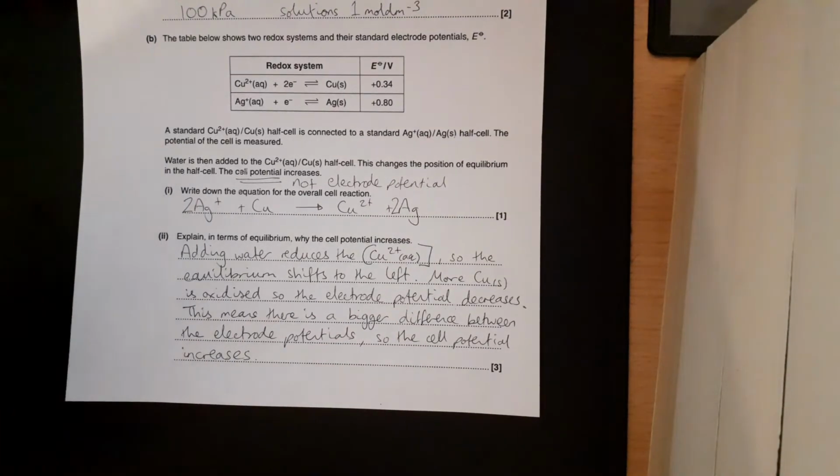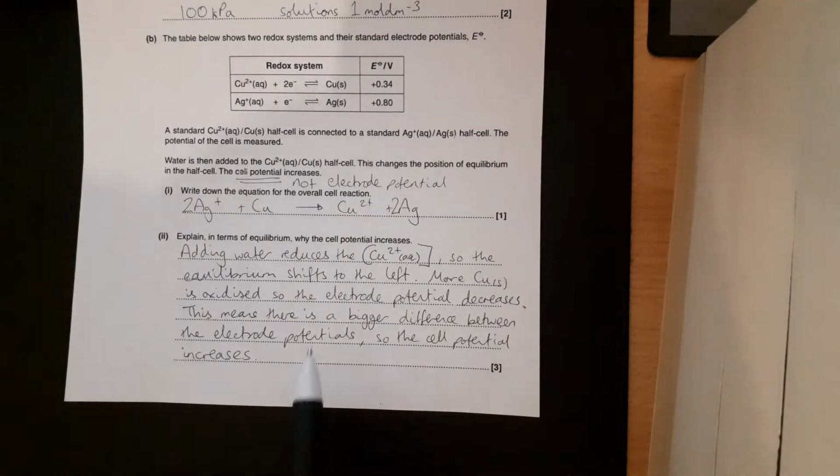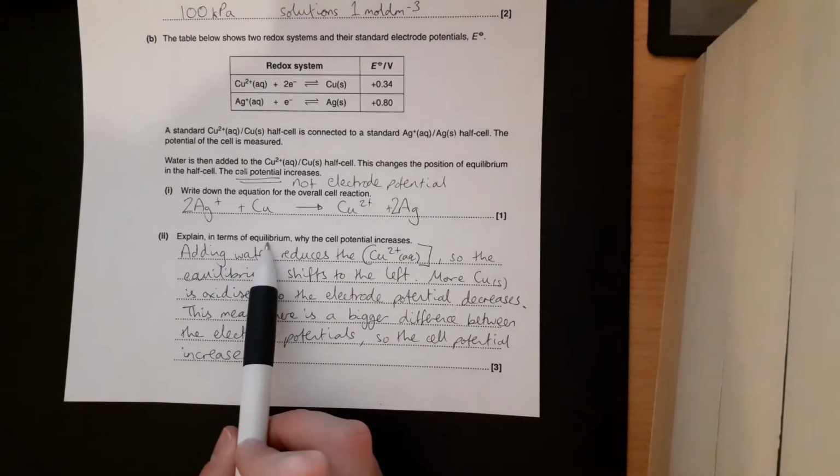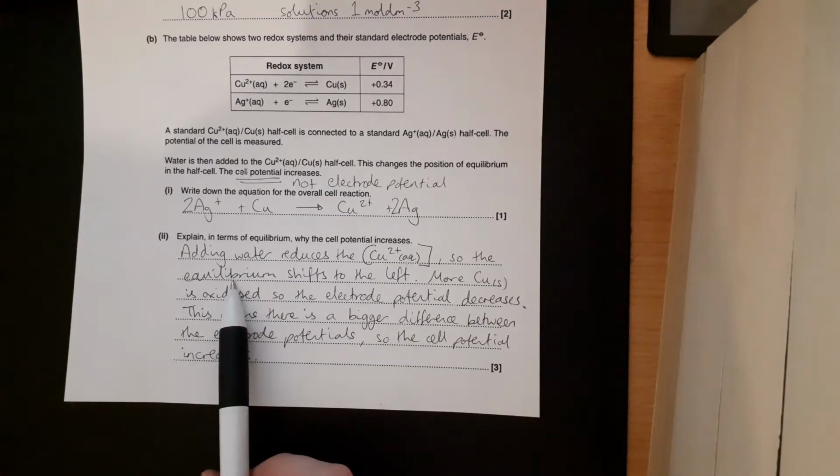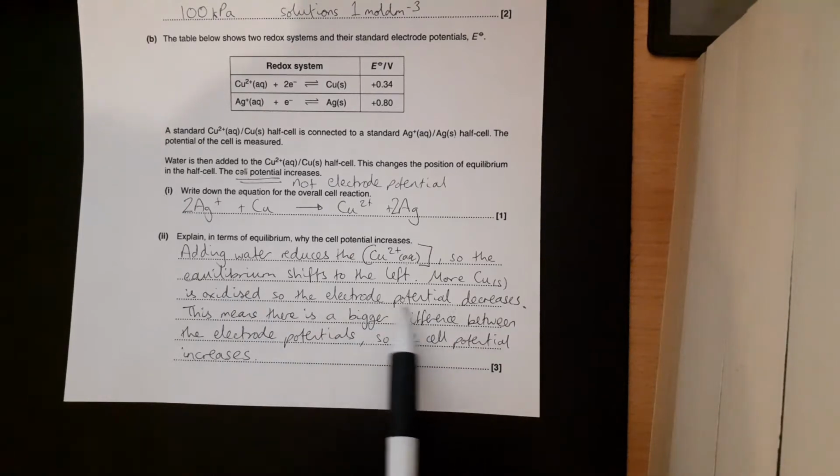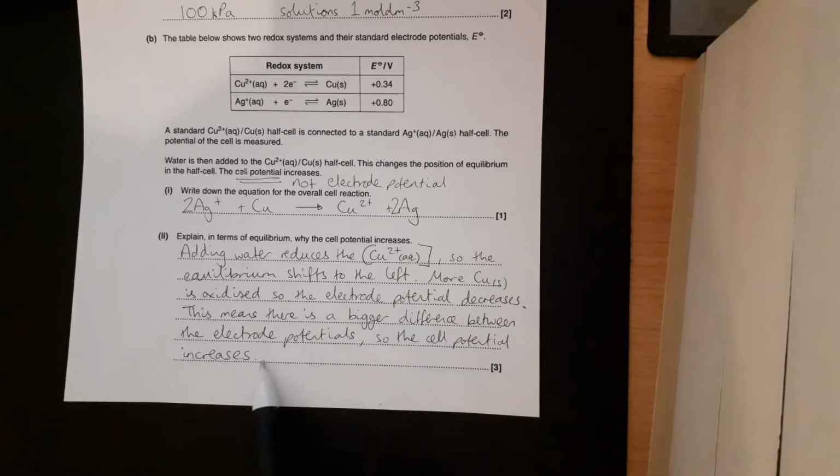Okay. And try and make sure we've mentioned everything here. So it does say in terms of equilibrium. So we did talk about the equilibrium. We talked about the values of the electrode potentials, and then we talked about the value of the cell potential. So I think we've covered everything we need to put there.